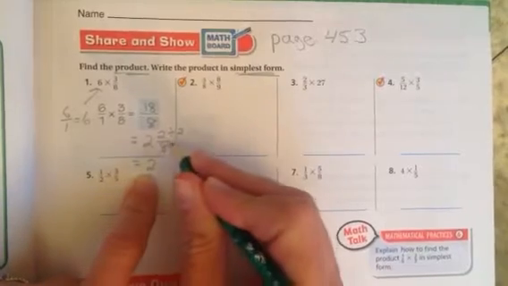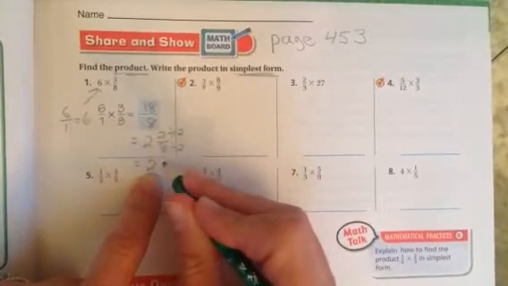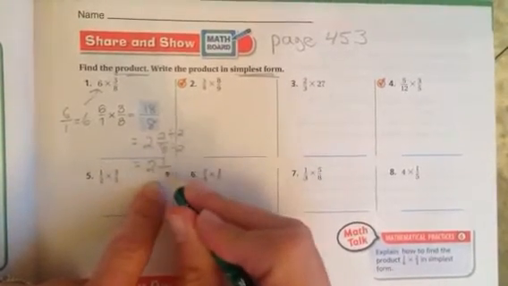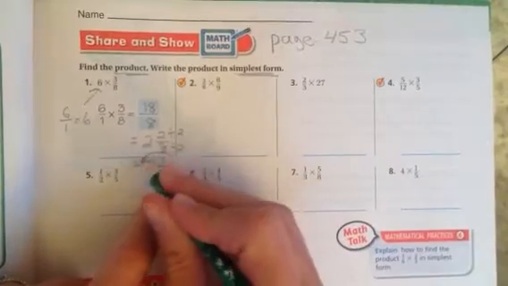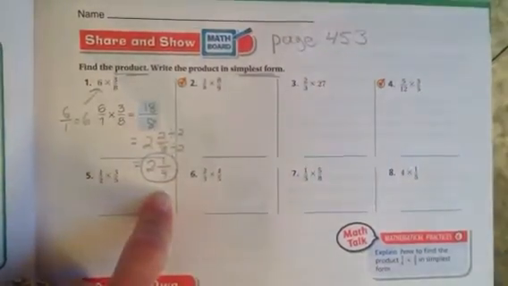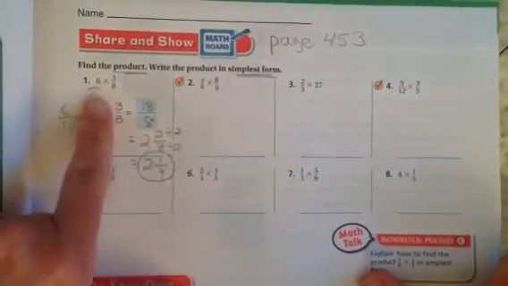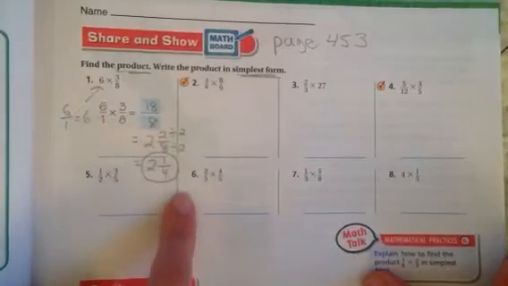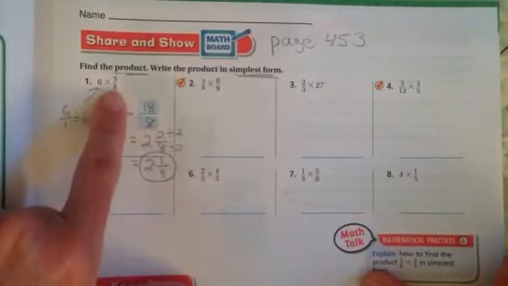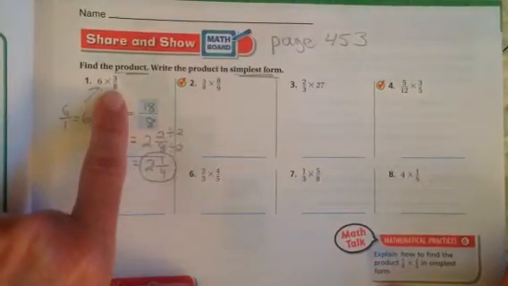Don't forget about that whole number. So 2 divided by 2 is 1. 8 divided by 2 is 4. 2 and 1/4. So this is a little review of the whole number and fraction multiplication.